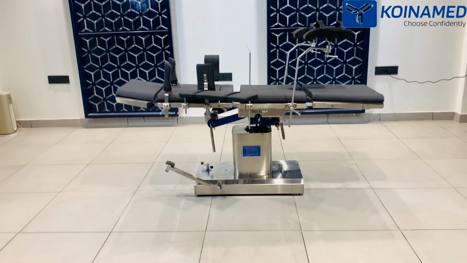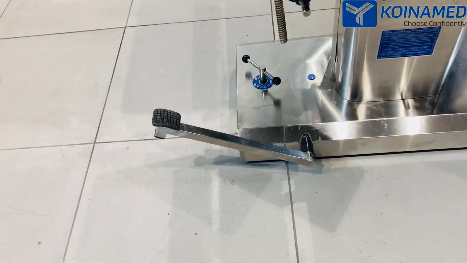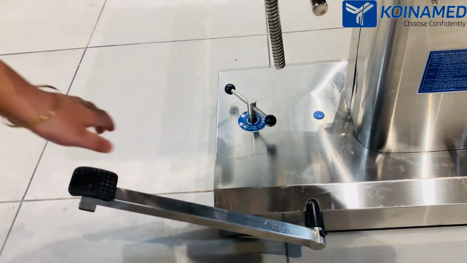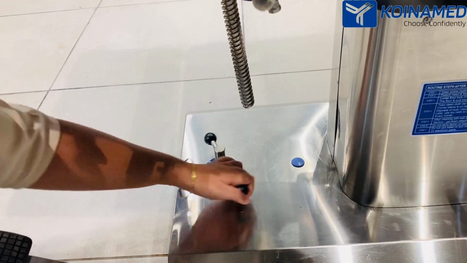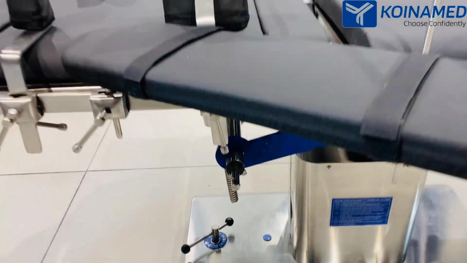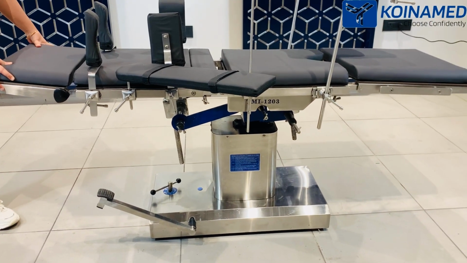In this table, you will get manual floor locking. You can have a look here. By rotating this knob, you can lock the table. If you put pressure on the table, now it will not move.